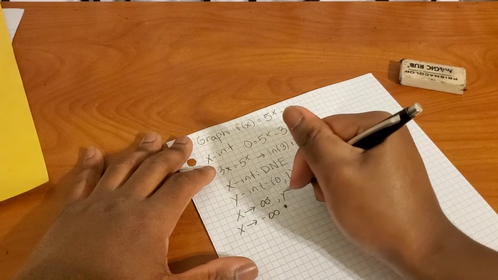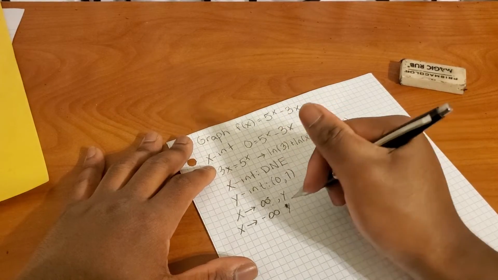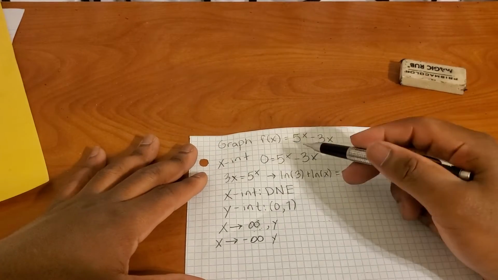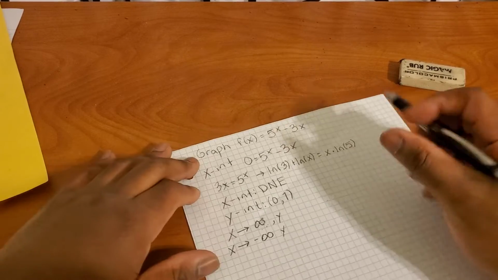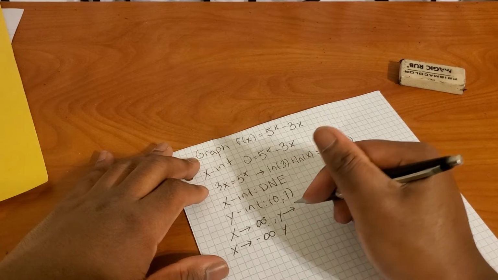So if we take a look at this, we can see that as x approaches a very, very big number, this will be a very, very large number minus a not as large number. So this will actually approach positive infinity.